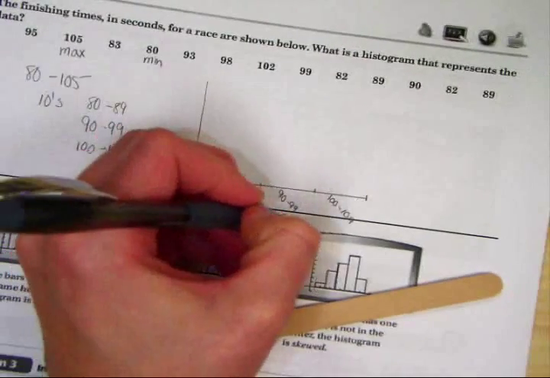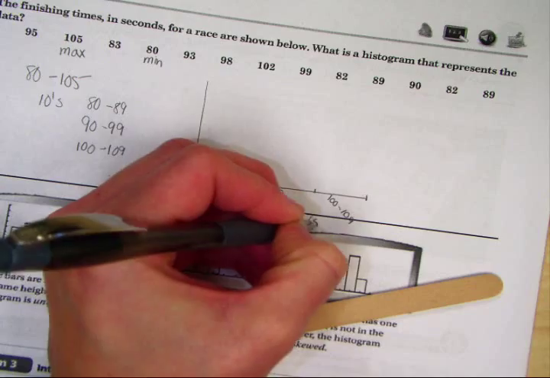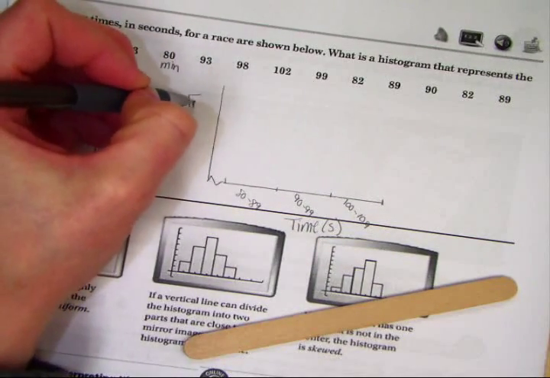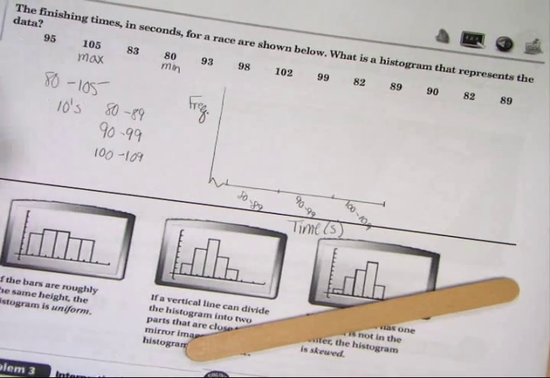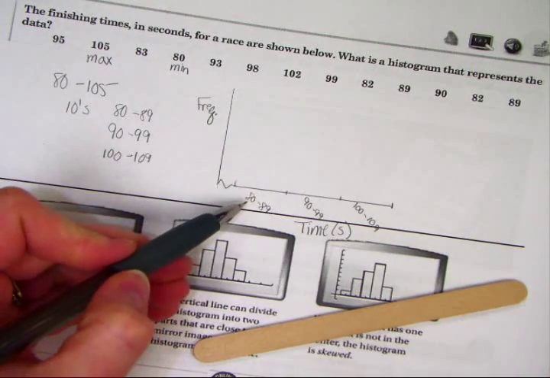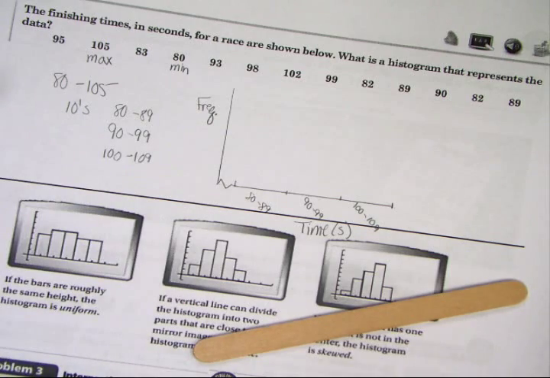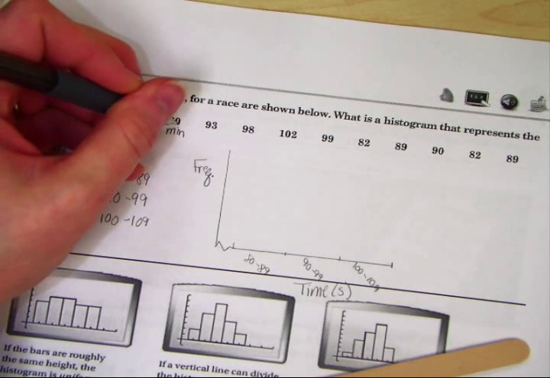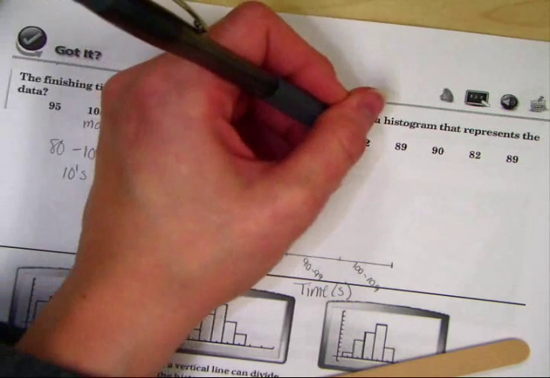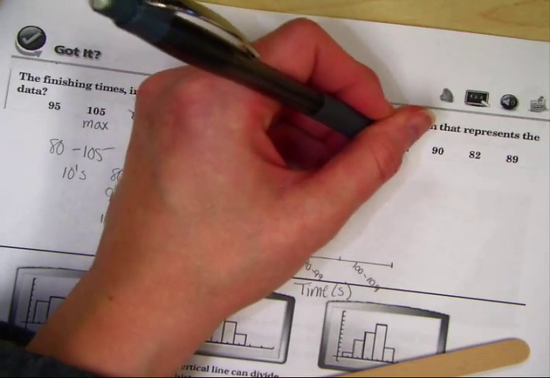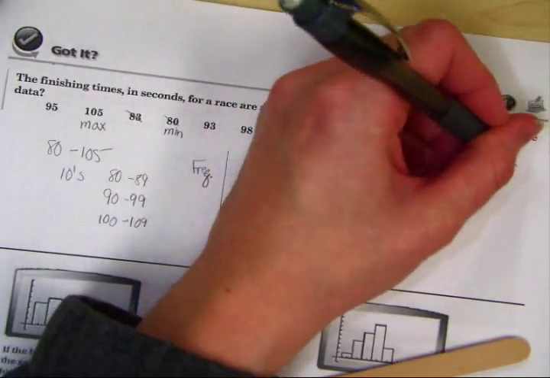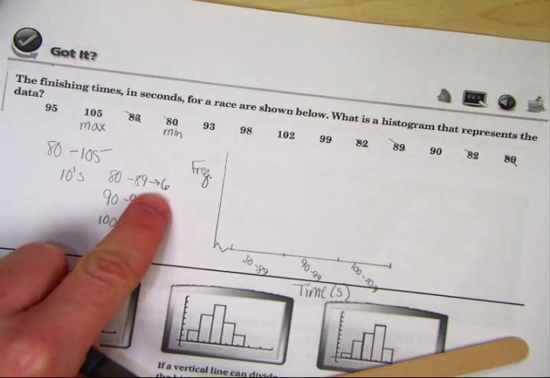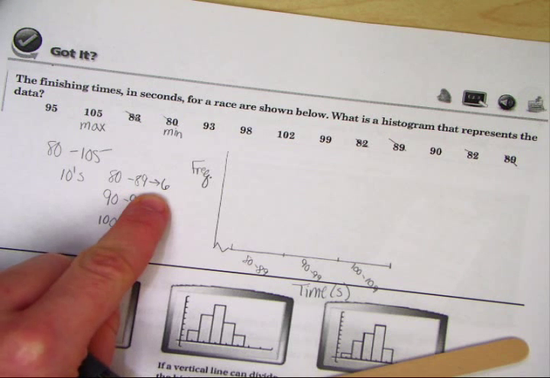And this we need to label as time in seconds. Going up will always be the frequency. So let's go ahead and figure out how many times 80 to 89 happens. 80 to 89. 1, 2, 3, 4, 5, 6 times. So I'm going to go ahead and count them all first. 80 to 89 happens 6 times.